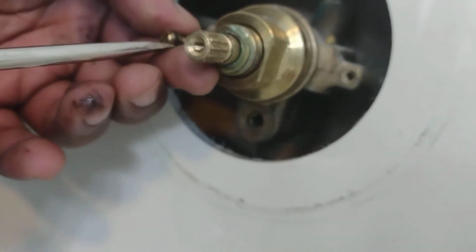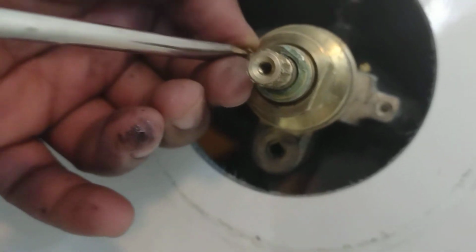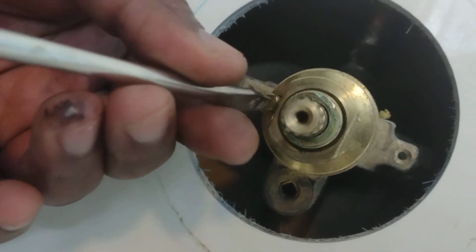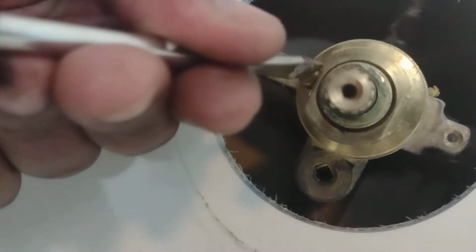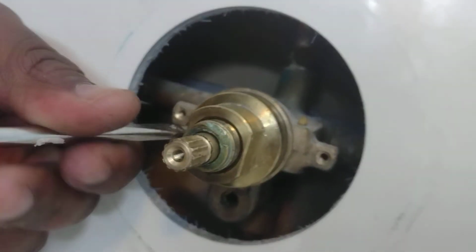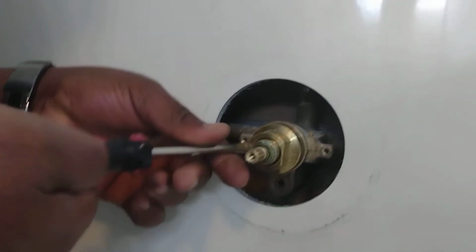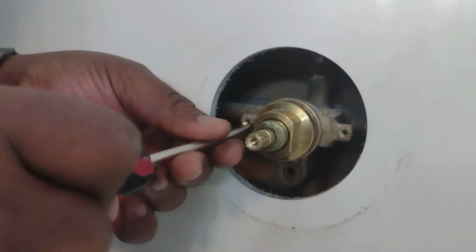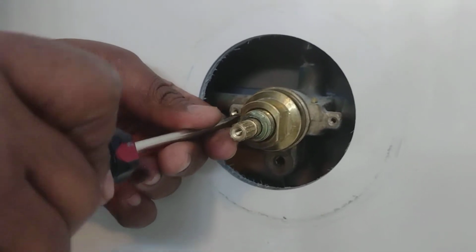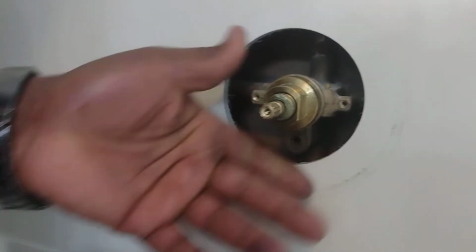So I'm gonna use a flat head screwdriver to screw that back in. So that goes right here. It's winter time, so I can feel the cold air coming from in here. It's a very cold time in the northeast right now. So you screw this back in. All right.